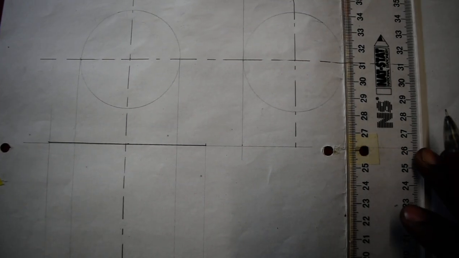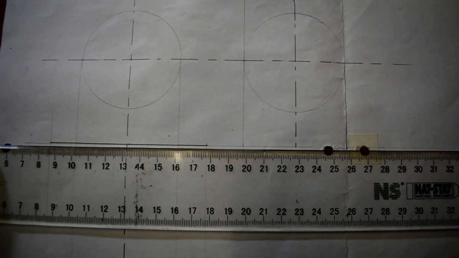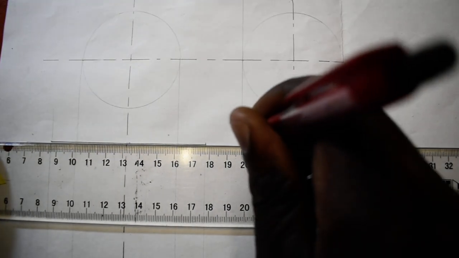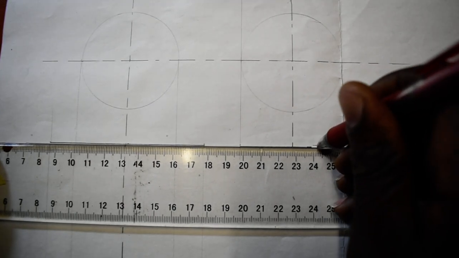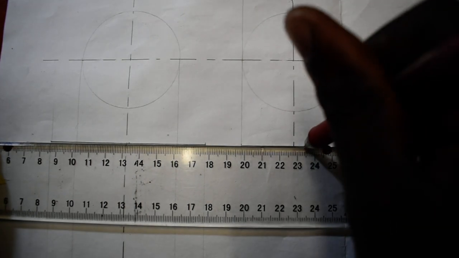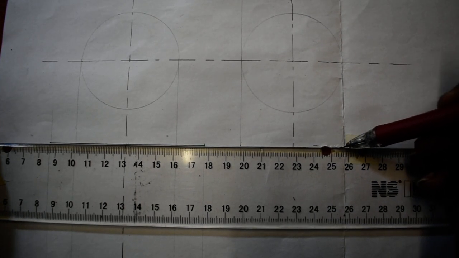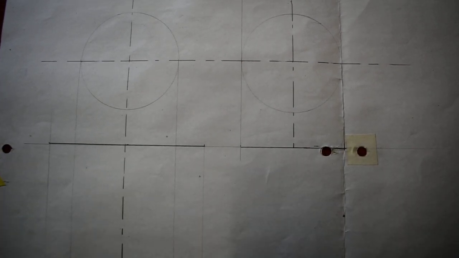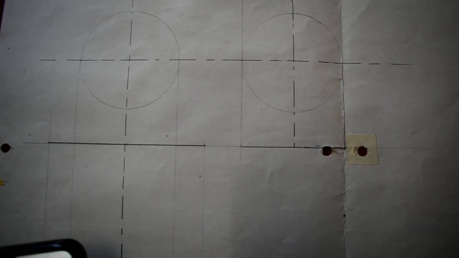Right, after I have taken this one faint down, I can have this one solid now, from here till right here, solid. This is due to lack of drawing sheet. So I do not have enough drawing sheet.